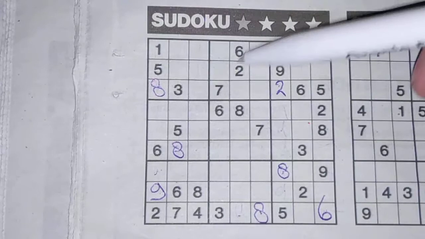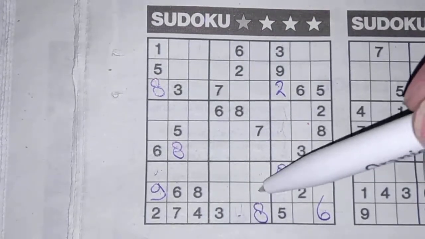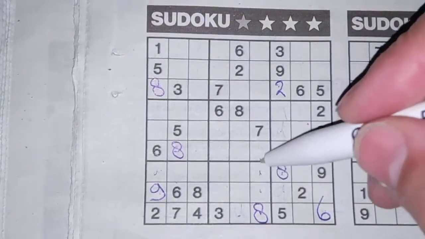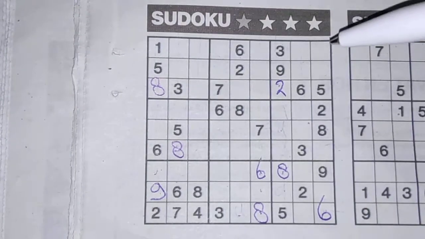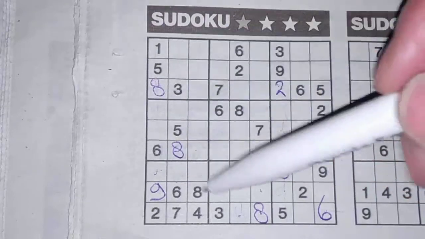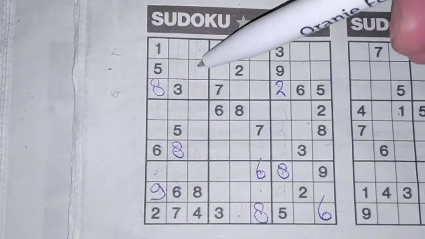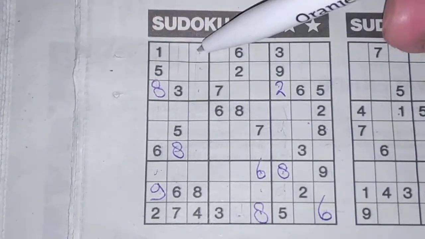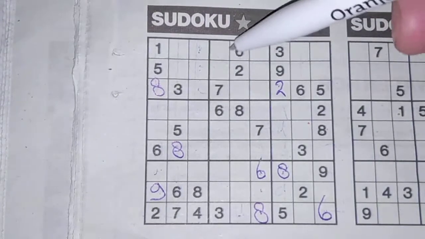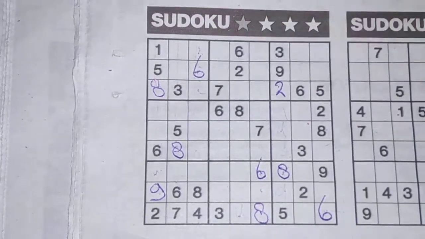6 in this column, 6 in the middle column. So the column next, the only 2 places for a 6 should be here or there. I see here 6. No 6 there. 6 should be here. 6 in the first column, 6 in the second column. So in the third column, the only 3 places for a 6 should be here, here, or there. But I see here 6, no 6 there. Here also a 6, no 6 there. The only place for the 6 should be there.